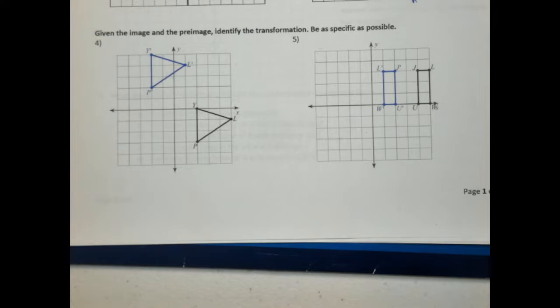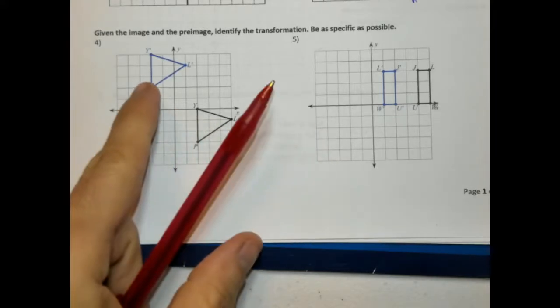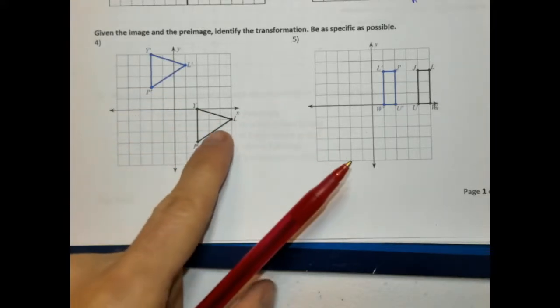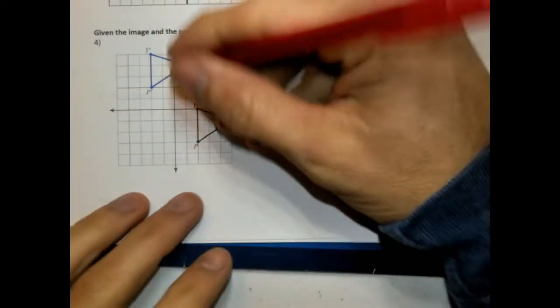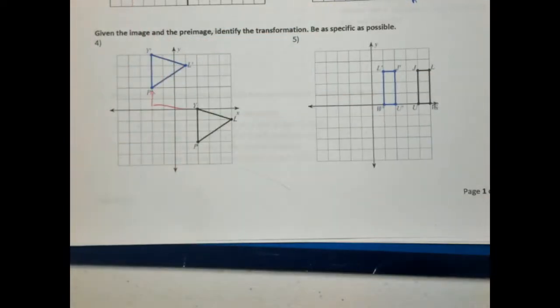Okay, that's it. Given the pre-image, identify the transformation and be as specific as possible. So YPL and Y prime P prime L prime. It looks like it went left and up. So yep, that is a translation. It's a shift. But we can be specific. Let's figure out what happened here.